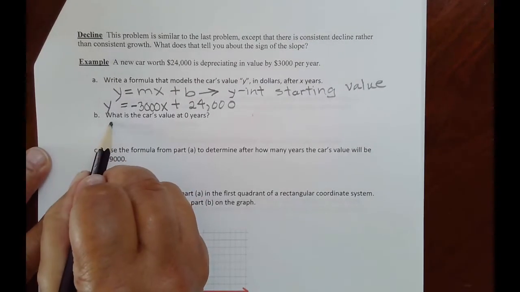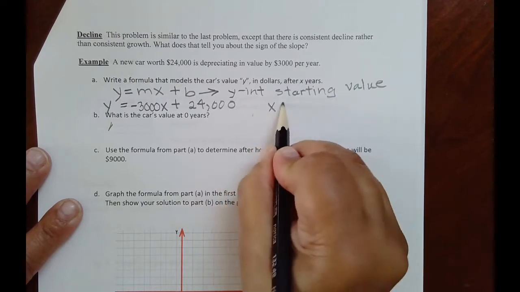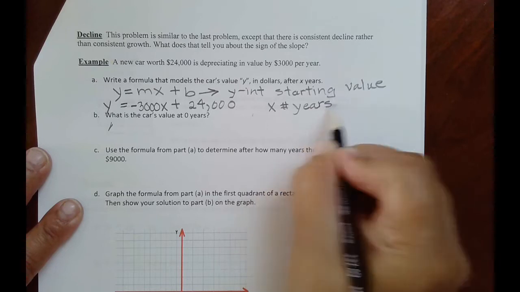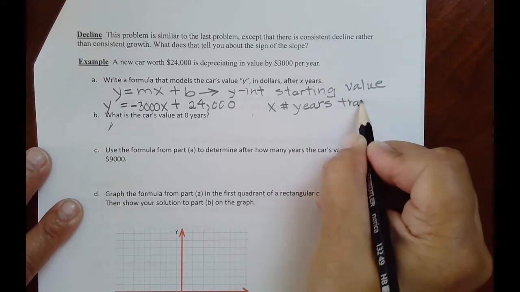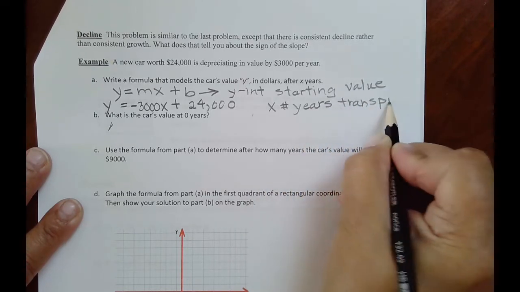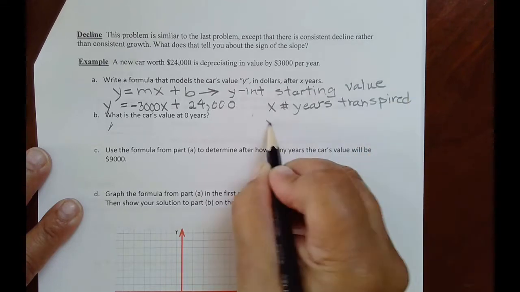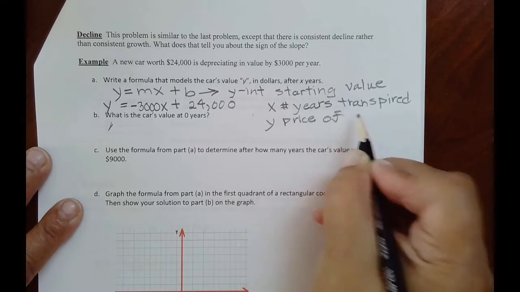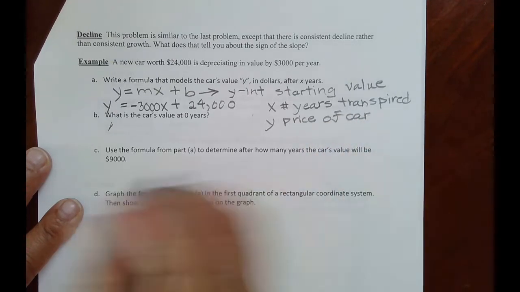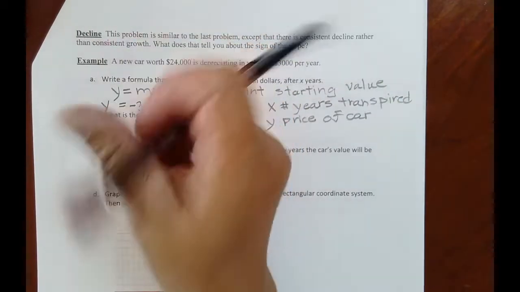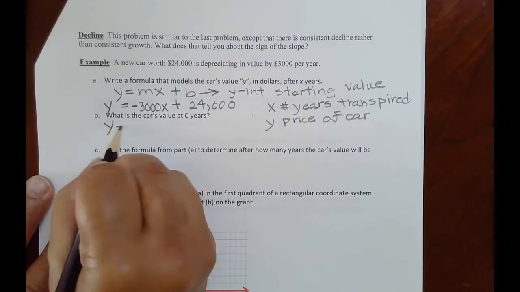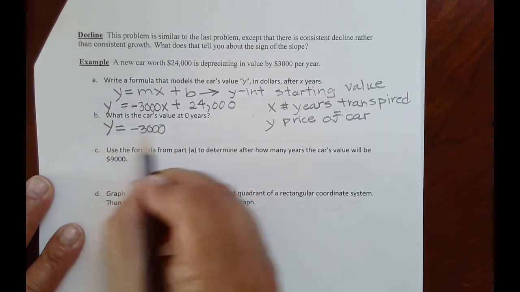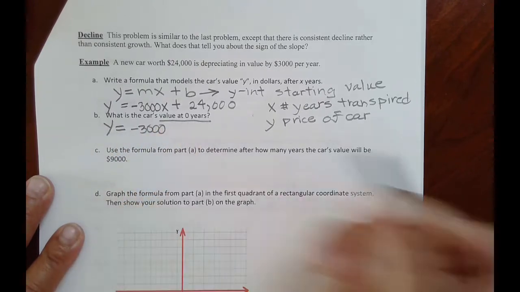Well, X is the number of years that have transpired, and Y is the price of the car at that particular time stage. So we could go Y is equal to negative 3,000 X plus the starting value. The question is, what is the value at 0 years?